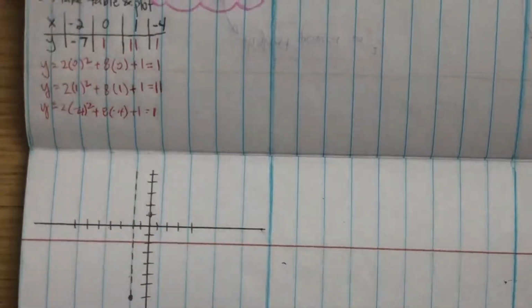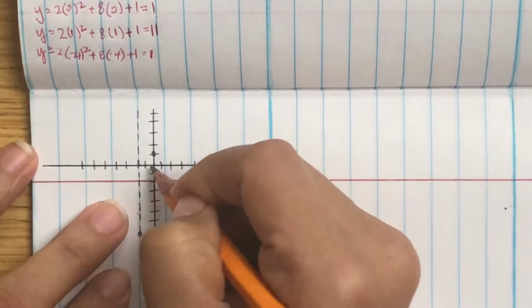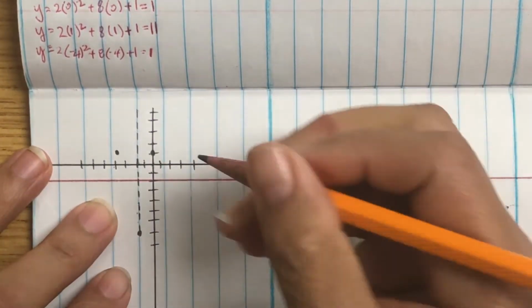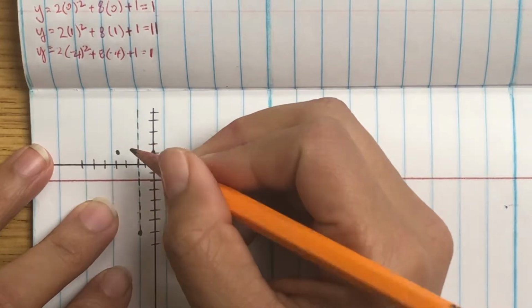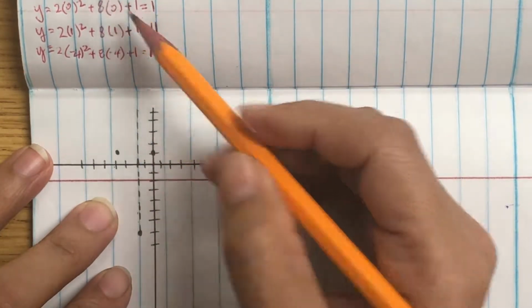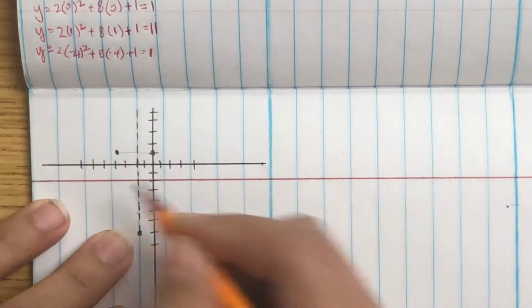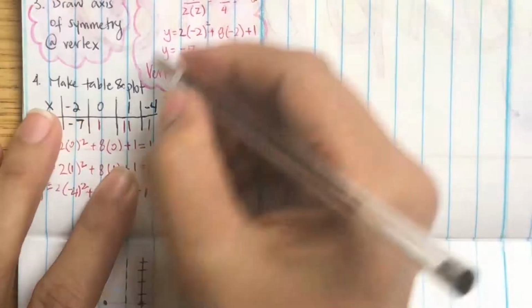I'm also going to pick another number since I already had 1. So -4, 1 is another point, which makes sense because it's going to be a mirror. And what that means is the distance from one point to that line is the exact distance from that other point to that line. So the distance is 2 from each point to the line.